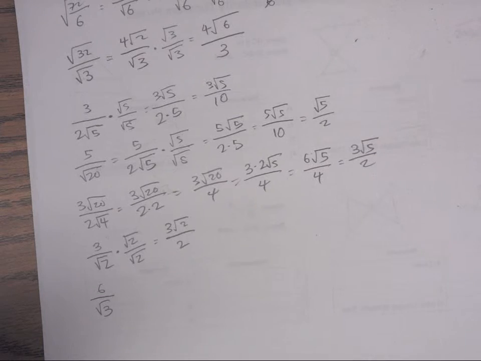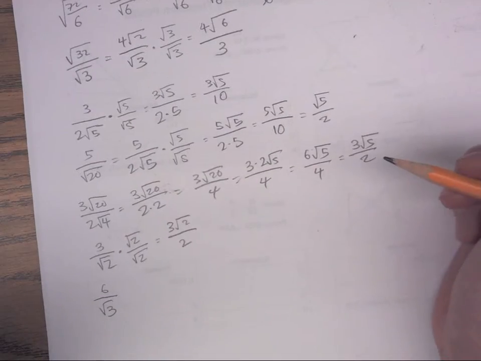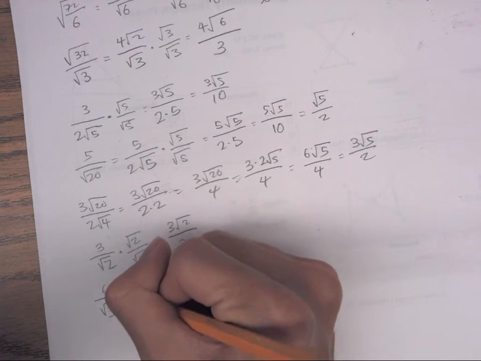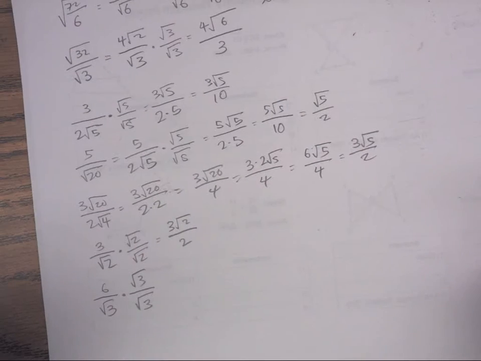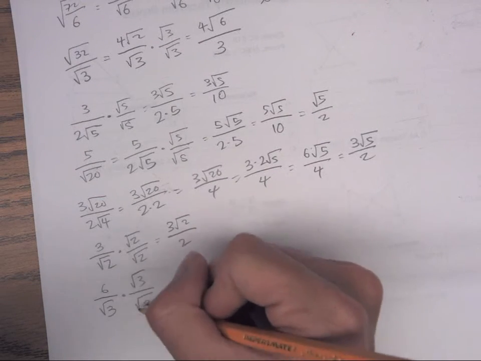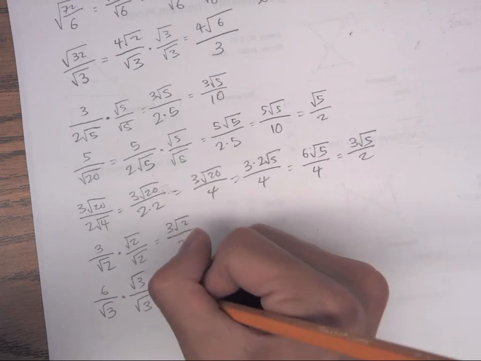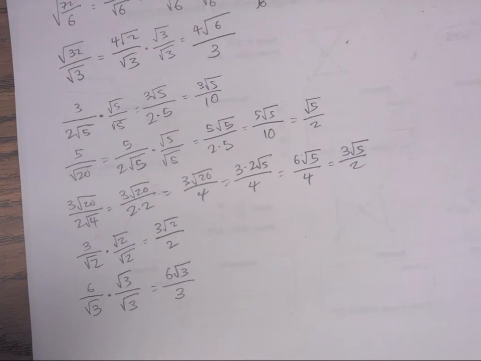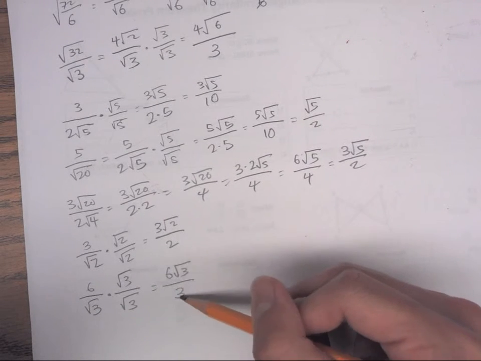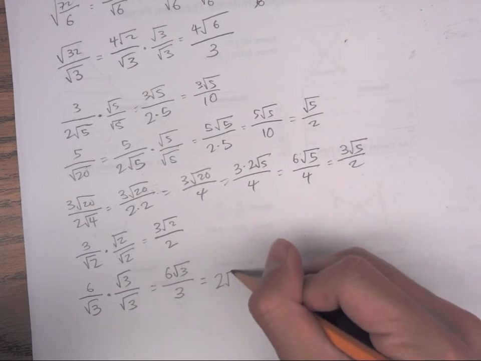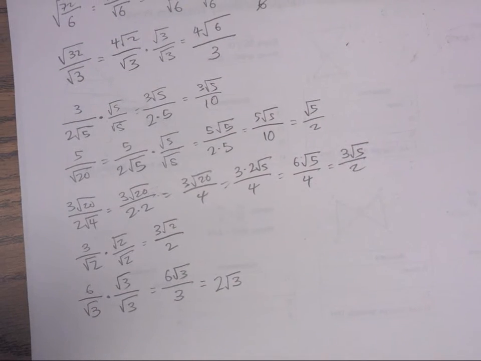Okay. This one's a little different. This one, you just multiply it by square root 3 divided by square root 3. Here, if you do it, square root 2 times square root 3 is square root 9. Square root of 9 is 3. This is 6 square root 3 divided by 3. Then from here, I noticed that you can do 6 divided by 3. 6 divided by 3 is 2. That means when simplified, this is 2 square root 3.